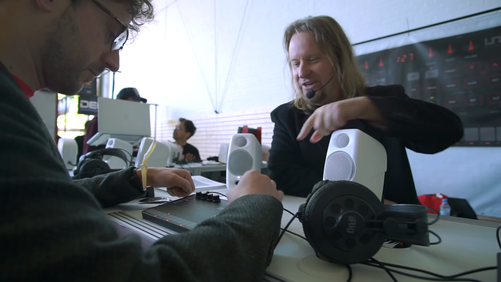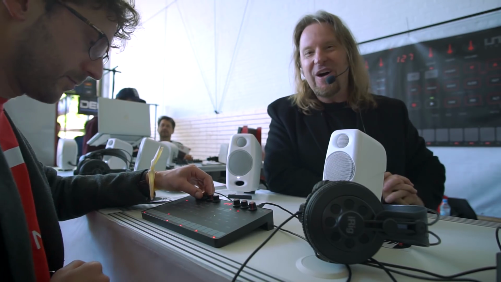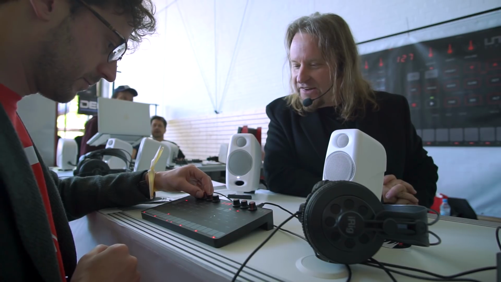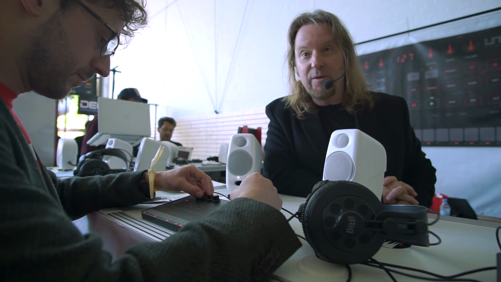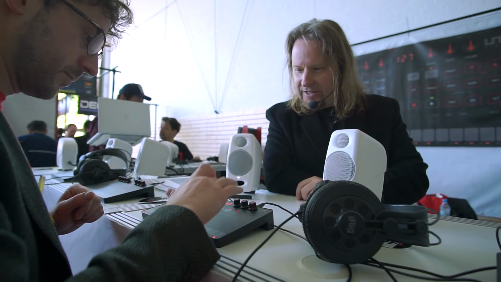Hi there, this is Eric Norlander with IK Multimedia, and we've made an analog synthesizer. This is the Uno Synth. It's a two oscillator real analog synthesizer that uses a 2-pole state variable filter with 2 envelopes, sequencer and arpeggiator. You can hear a little bit of it here.